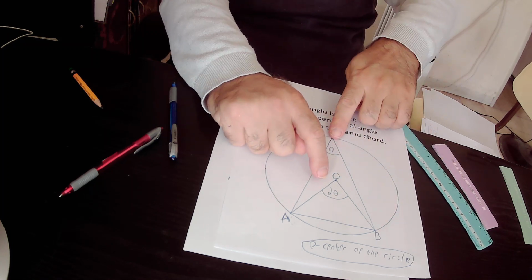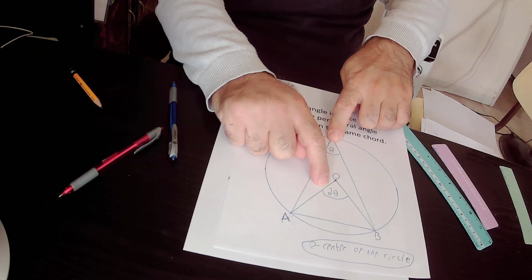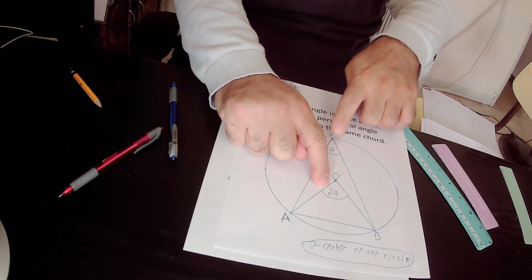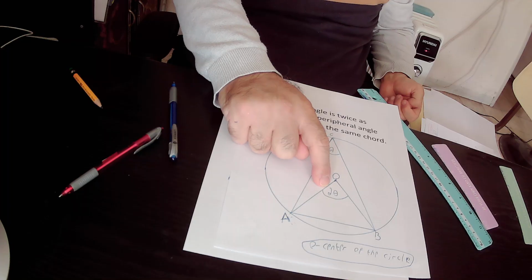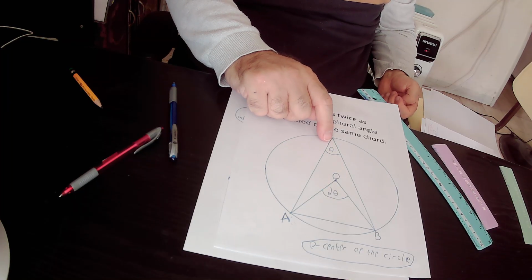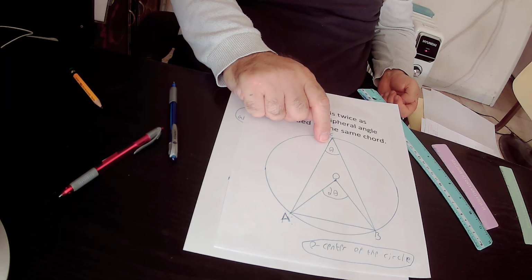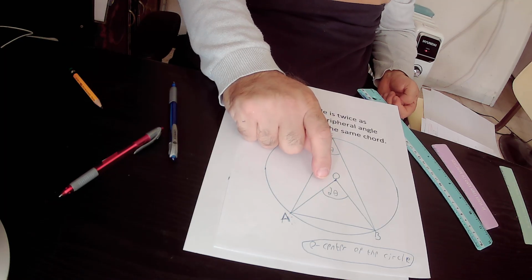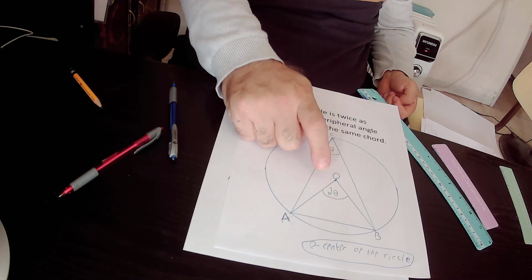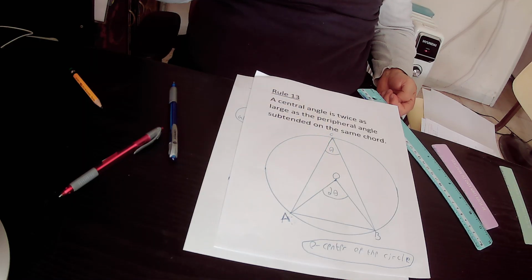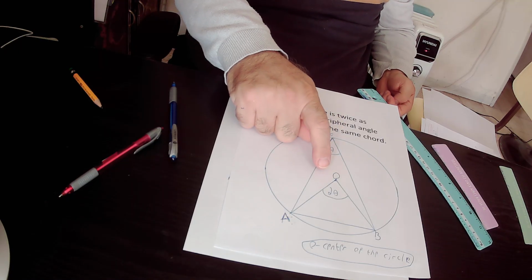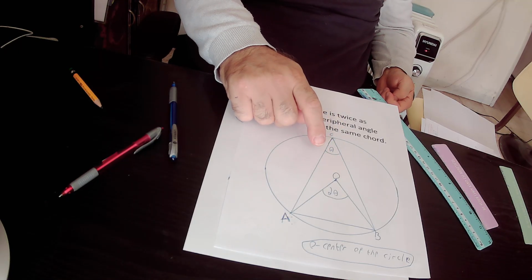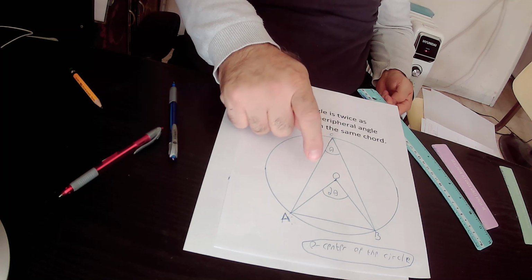Because both subtend on the same chord AB, the size of this central angle must be twice as large as the size of this angle ACB. The size of angle ACB is theta, therefore the size of angle AOB must be equal to 2 theta. So, according to rule 13, a central angle is always twice as large as the angle subtended on the same chord.